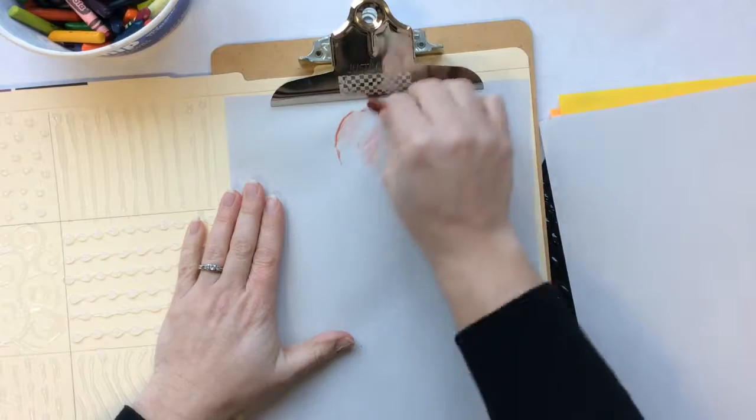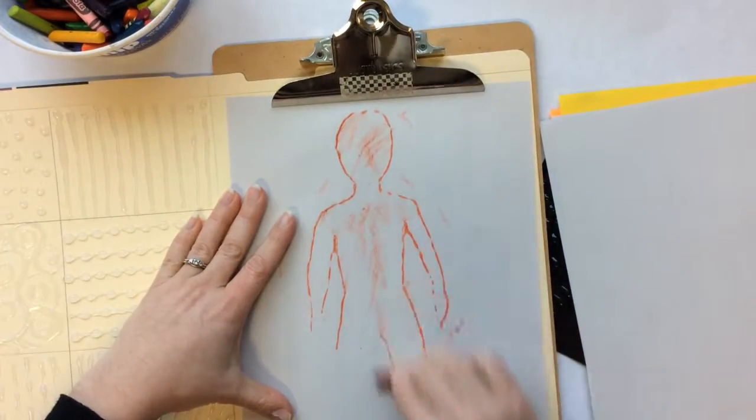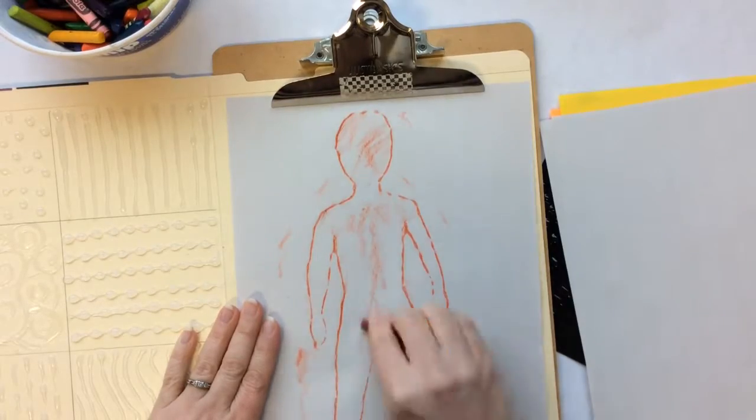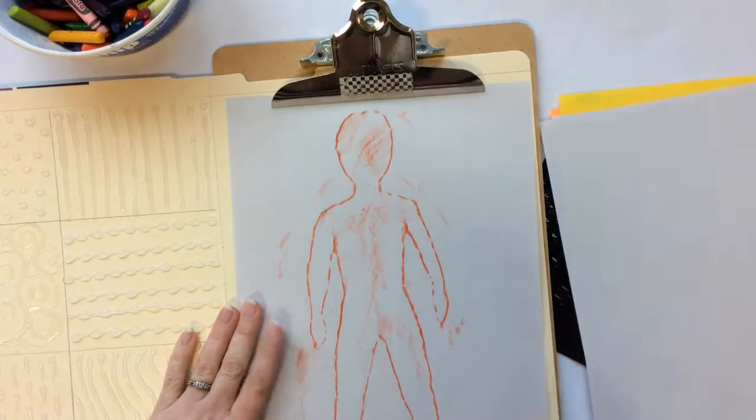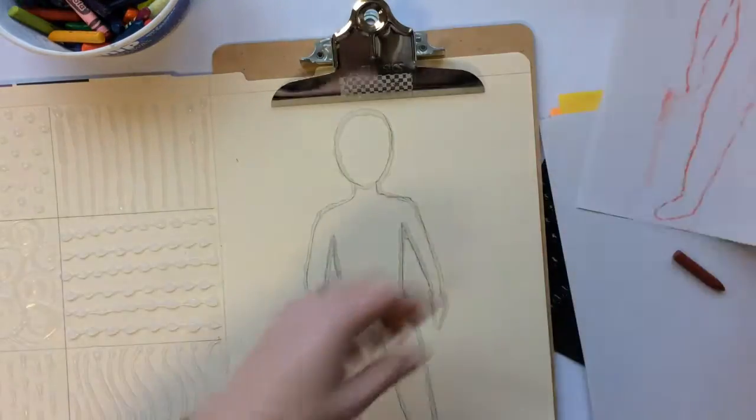Now you're going to take a crayon, preferably one that does not have the wrapping on it. Place it on its side and rub it along the top of the piece of paper. Now you have a fashion model. Now our job is to dress it.